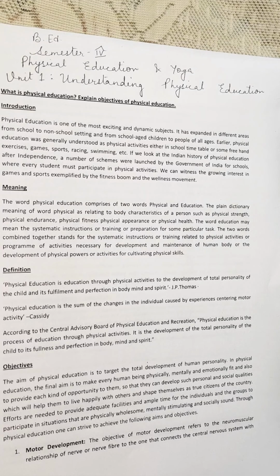The word physical education comprises two words, physical and education. The plain dictionary meaning of the word physical is relating to body characteristics of a person such as physical strength, physical endurance, physical fitness, physical appearance or physical health. And the word education may mean the systematic instructions or training or preparation for some particular task. The two words combined together stand for the systematic instructions or training related to physical activities or programming of activities necessary for development and maintenance of the human body or the development of physical powers or activities for cultivating physical skills.